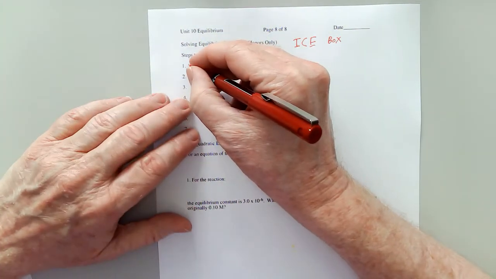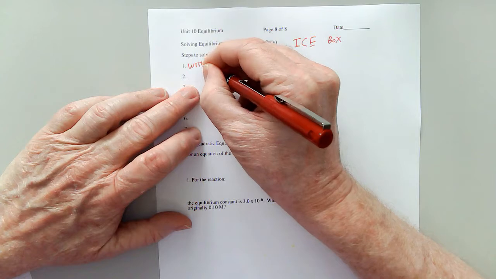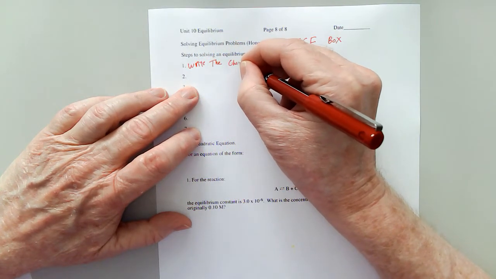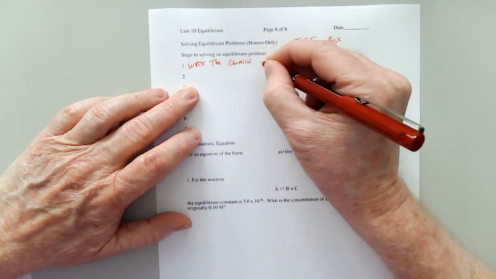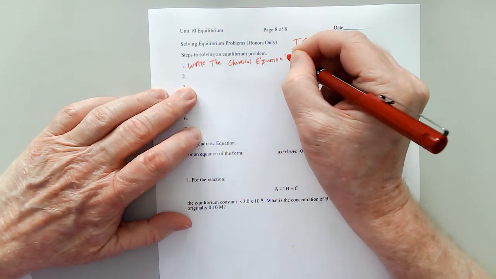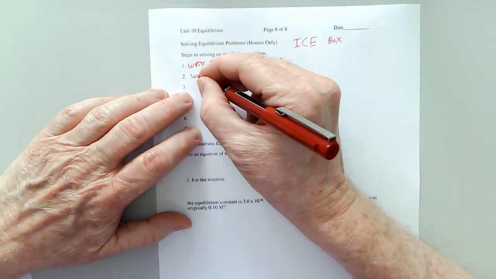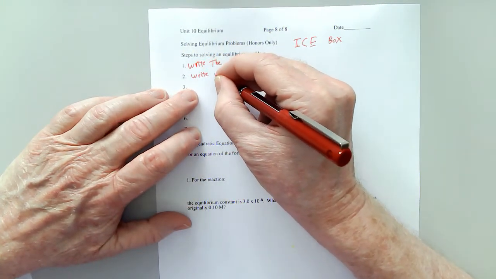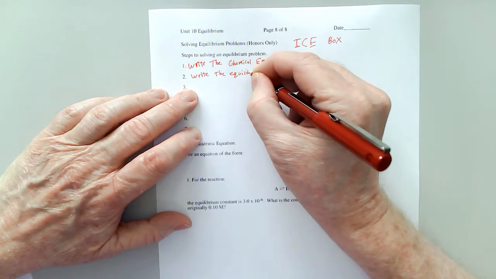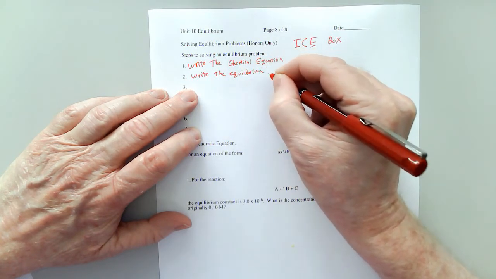The first thing we're going to do is write the chemical equation. Most of the time that's given, you don't need to worry about it. Second, we're going to write the equilibrium constant.